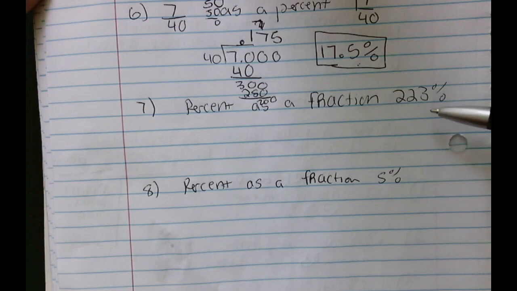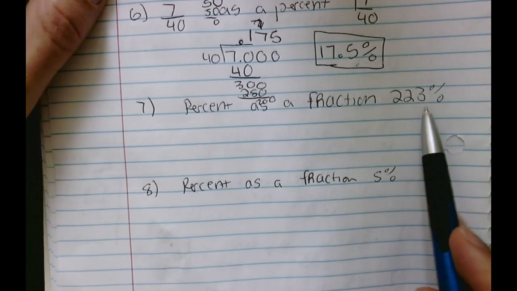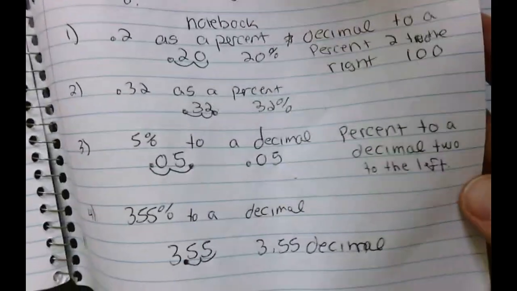Do you remember how to convert a percent into a decimal? Because that's how we're going to start for this one. If you think back to the notes from before, it says to convert a percentage to a decimal, you move 2 places to the left.